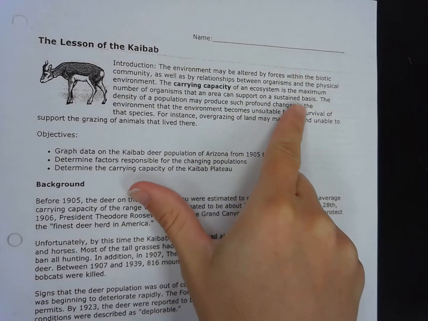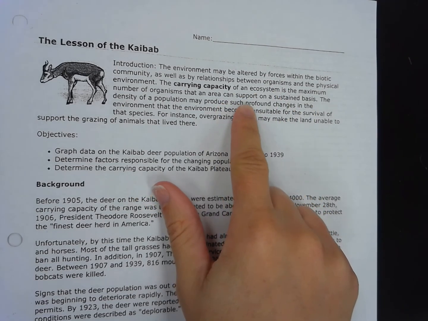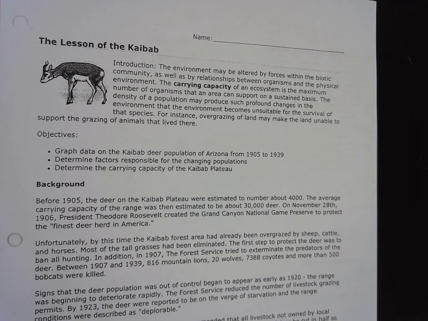So the carrying capacity of an ecosystem is the maximum number of organisms that an area can support on a sustained basis. So we're going to look at what can be the effects on a population if that population happens to exceed carrying capacity, as well as what are some both living and non-living factors that could cause that.